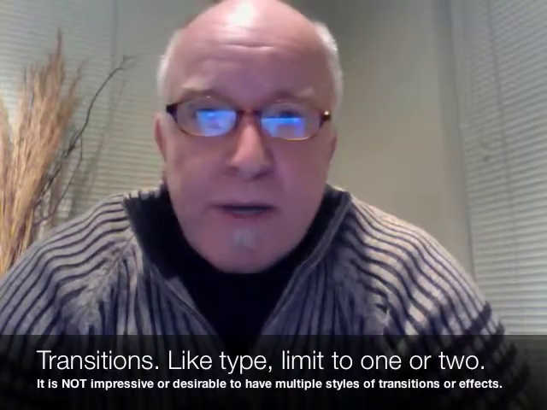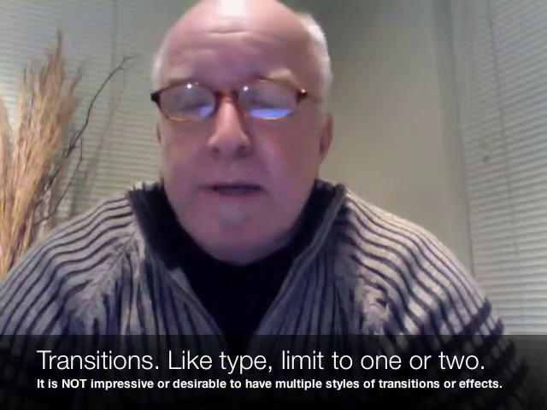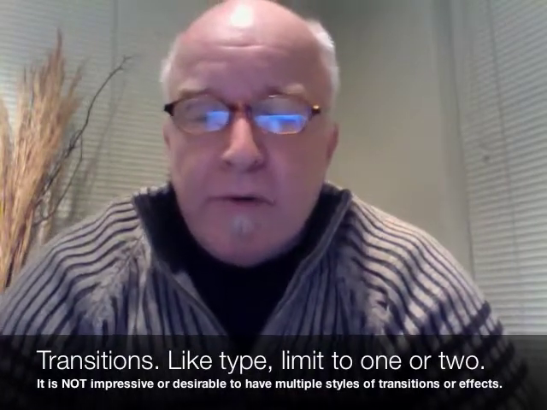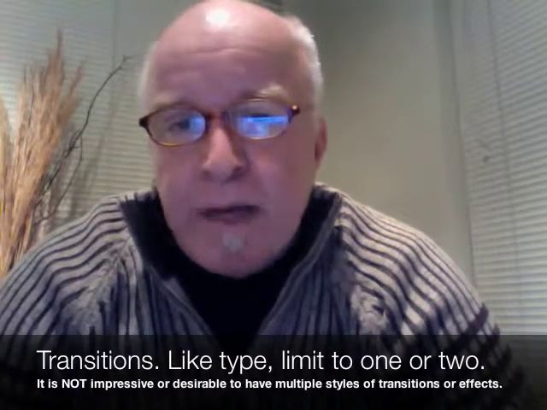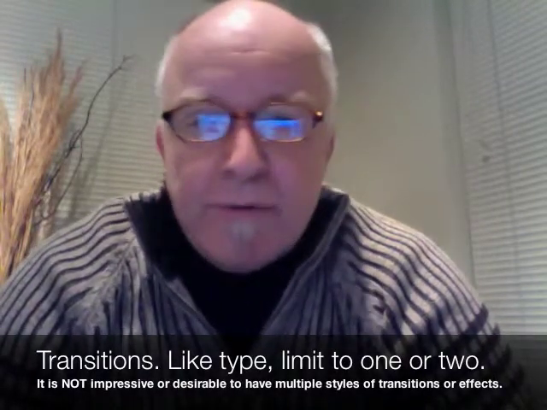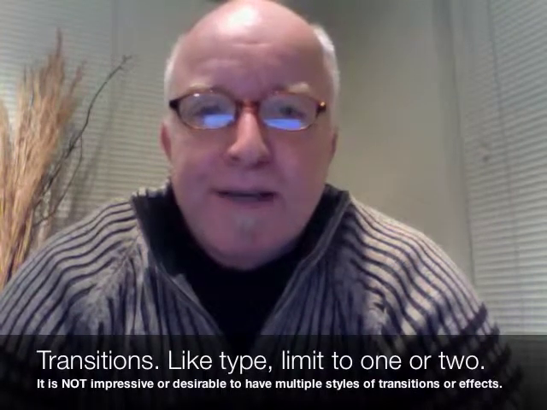Find one or two transitions and be systematic with those. Maybe the entering transition is big and it's got a wow factor, or if you've got big subheadings that come in. And the rest of them are just simple dissolves. I don't care if somebody slides in from the left or the right or whatever. Just be consistent with it, okay? Those kinds of things really are just eye candy, and they're not that meaningful. And they don't cover up for poor content or poor design.